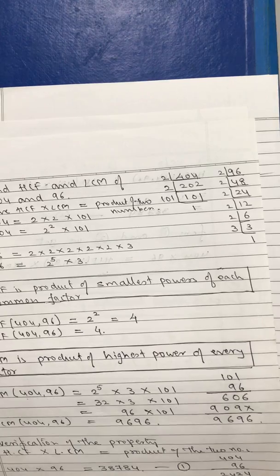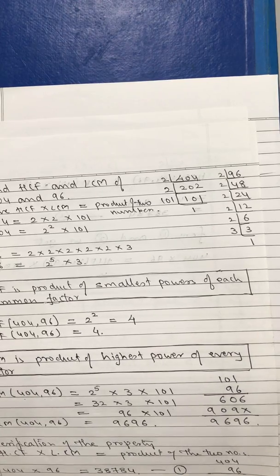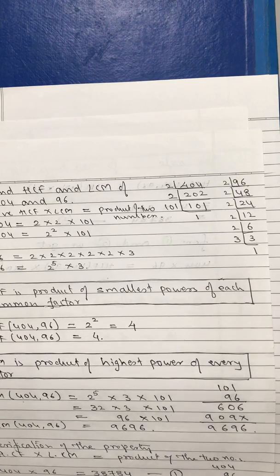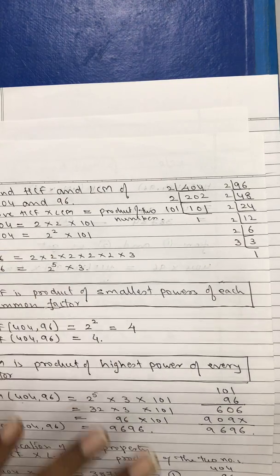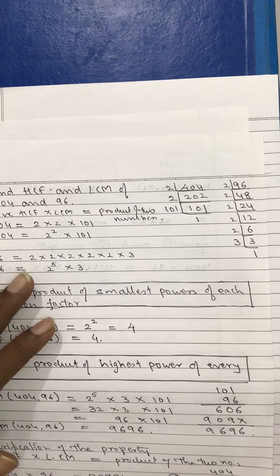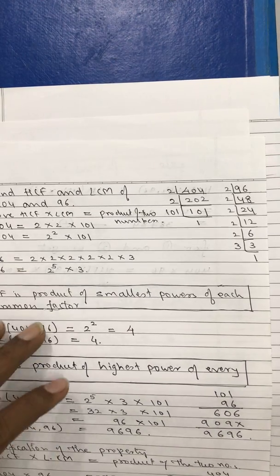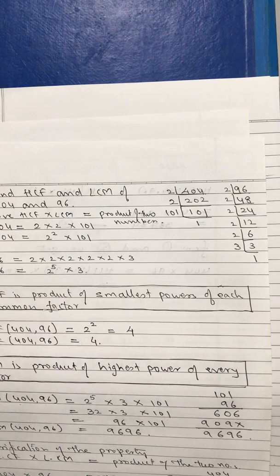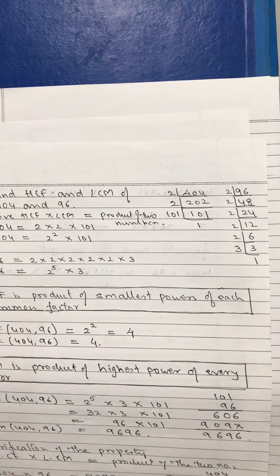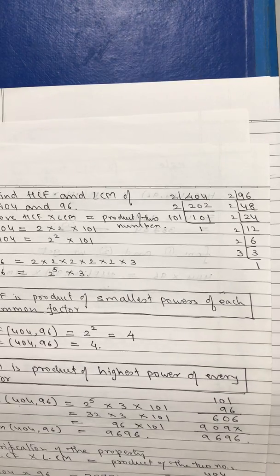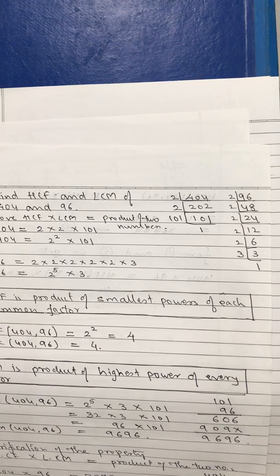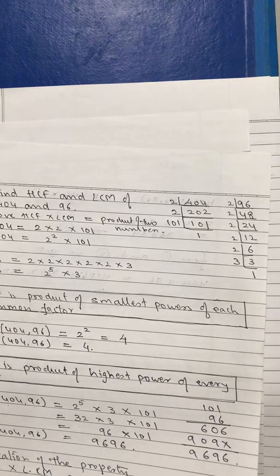If we have more than two numbers and we find the HCF or LCM of those, then this property will not be true. This property holds true only when we are dealing with two numbers and finding the HCF and LCM of two numbers. Only then will the product of two numbers be equal to the product of HCF and LCM of two numbers.